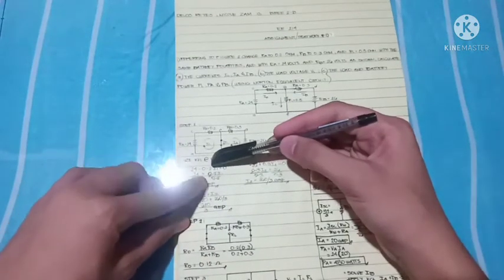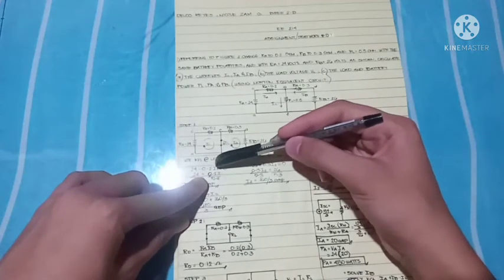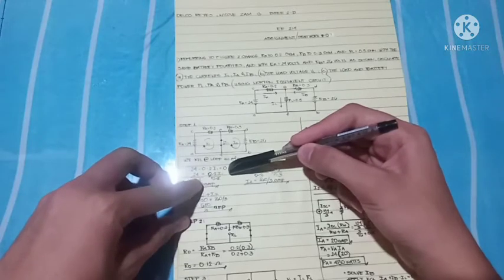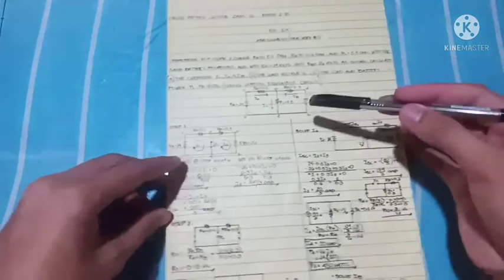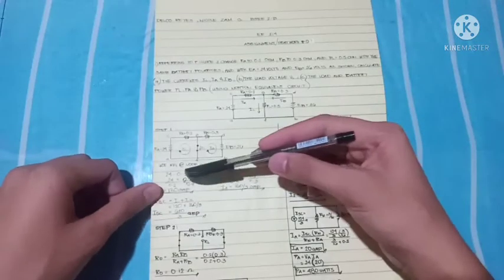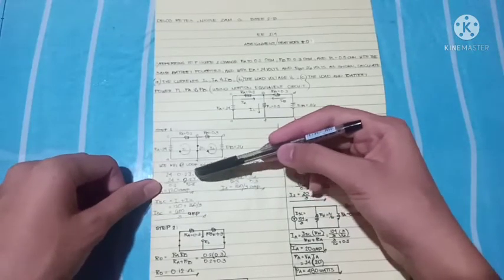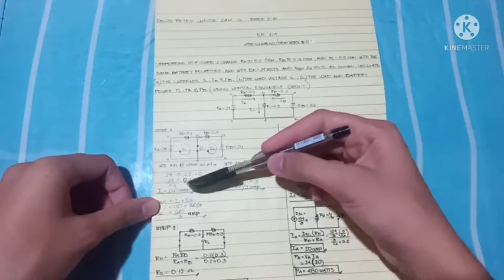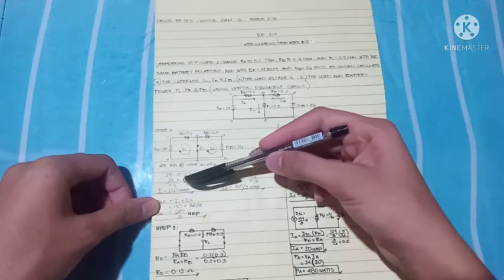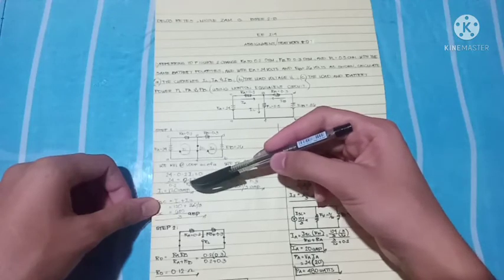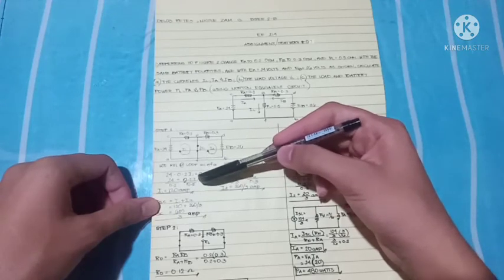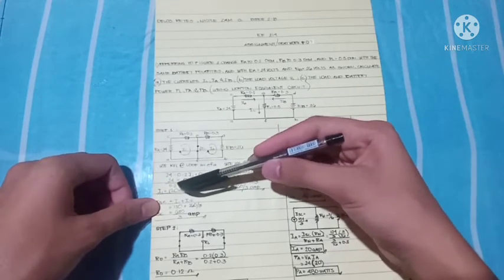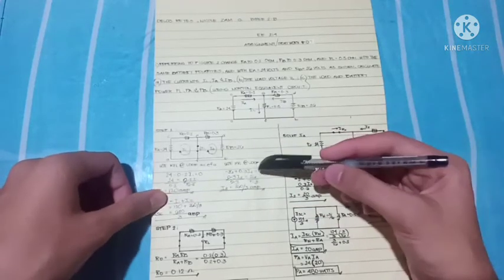Transpose 0.2 I1 to the right side. So 24 is equal to 0.2 I1, then divide both sides by 0.2. The 0.2 cancels, then we have the remaining I1. So 24 over 0.2, so I1 is equal to 120 amps.